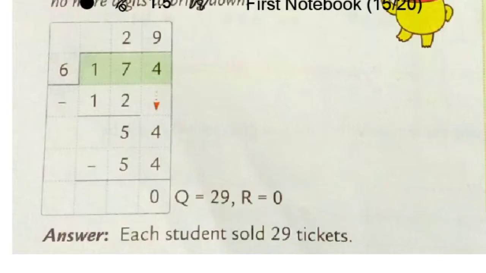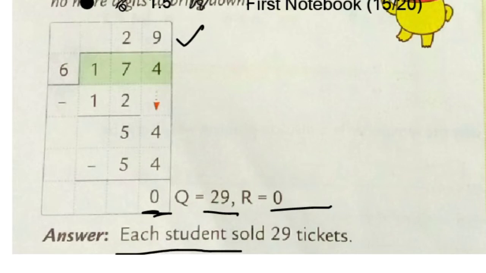Again we'll read out the table and we will find that in table of 6, 9 times the same number 54 comes. So we'll write here 6 nines are 54. Okay, and 54 minus 54 is 0. So here our division is finished. After finishing the division, what is our answer? Our quotient is 29 and remainder is 0. So what will be our answer statement? Each student sold 29 tickets.